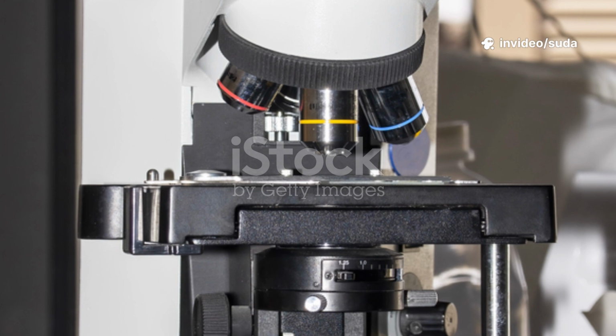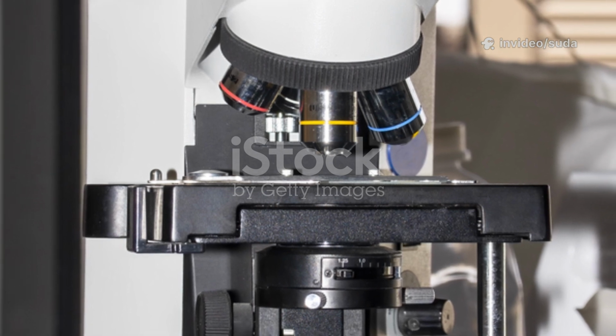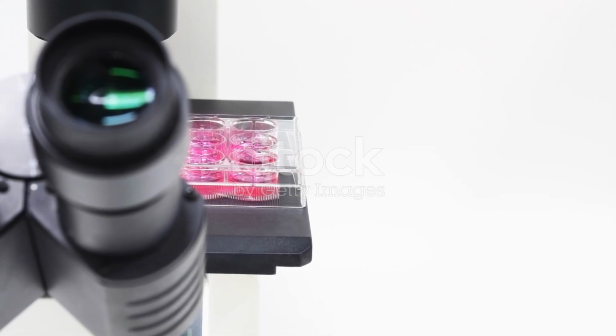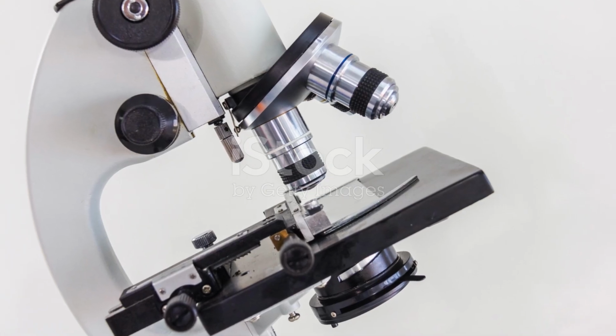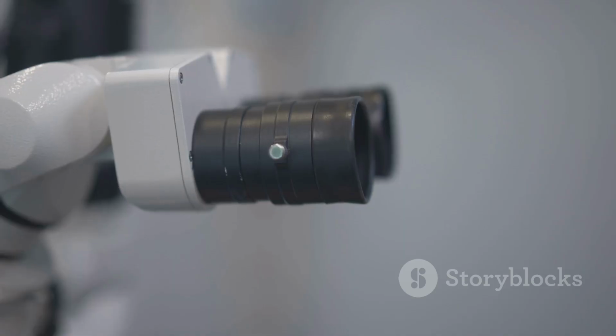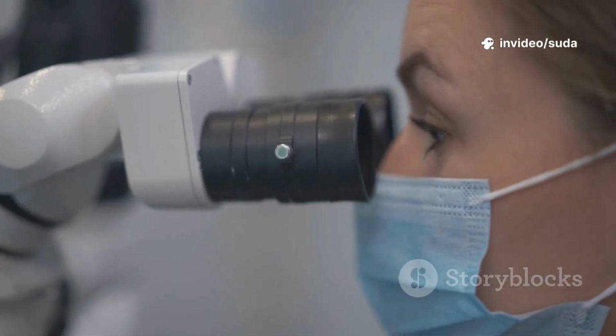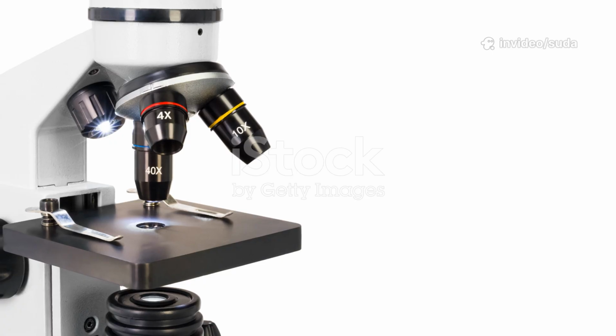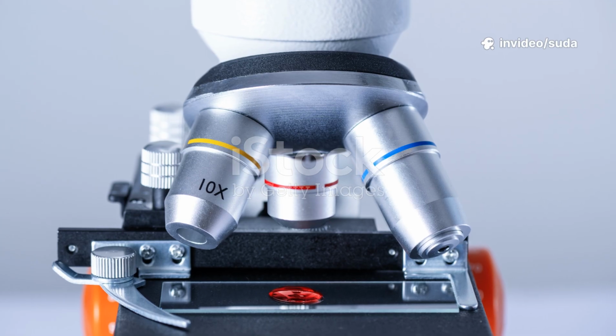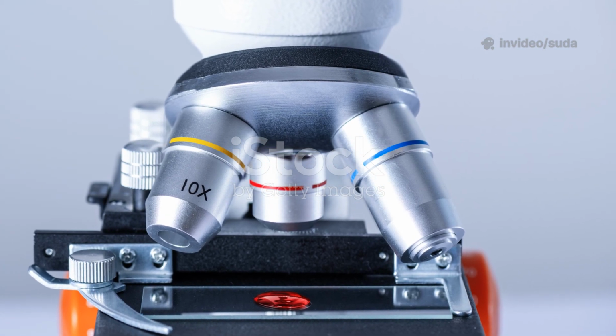Have you ever wondered what's happening in a single drop of water? A whole world is swirling in there. It is a universe too small for our eyes to see. But we have a special tool that lets us visit. It's called a microscope. Microscopes are like magic windows. They take tiny invisible things and make them big and clear.